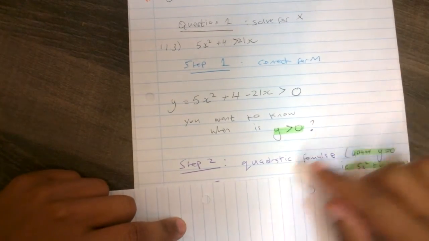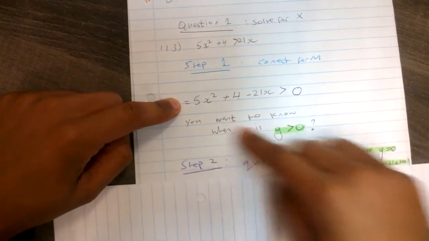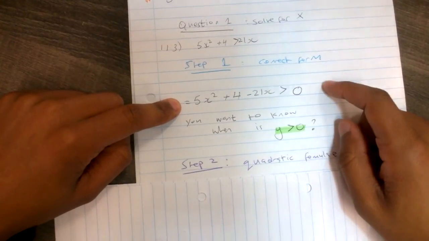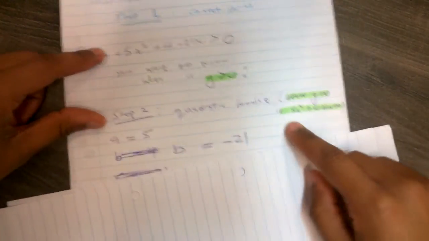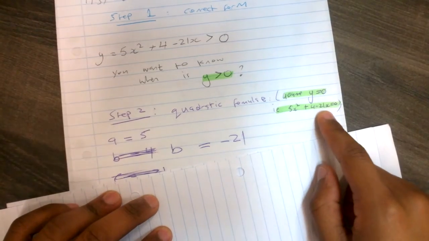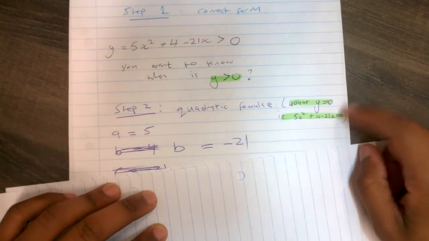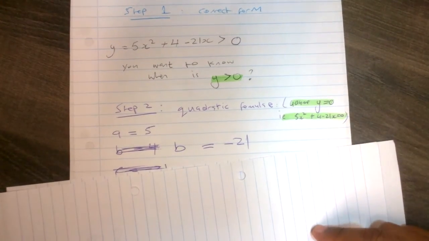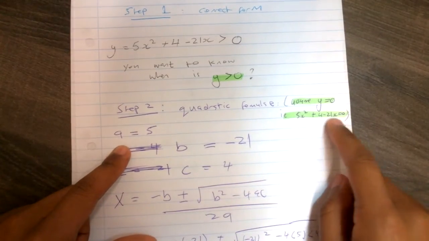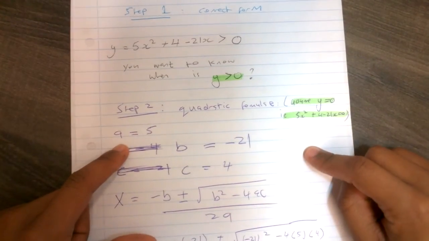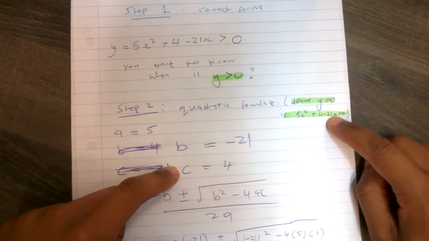Step 2. We can see that this y is a quadratic, and it's greater than 0. So we're going to assume y equals 0. In other words, we assume this thing is equal to 0. We do this because we can simply plug everything into the quadratic formula. From this you can find your a, the thing next to the x squared, which is 5. b is the thing next to the x, 21.